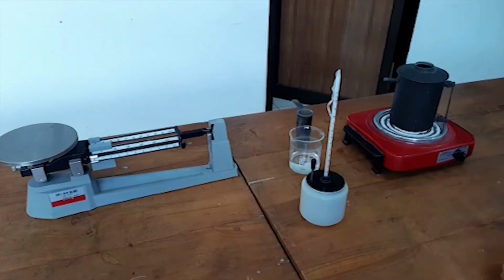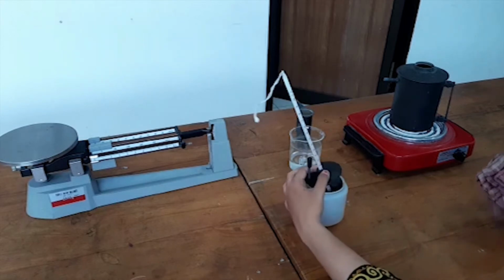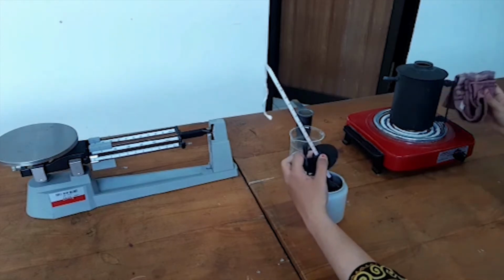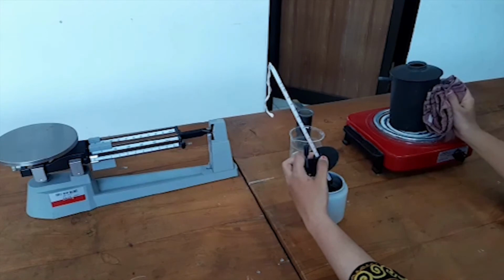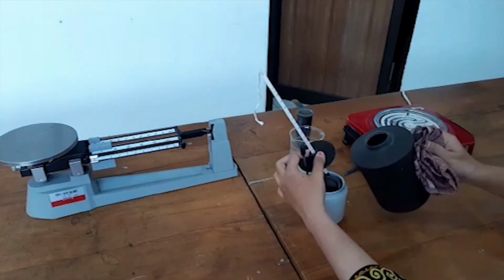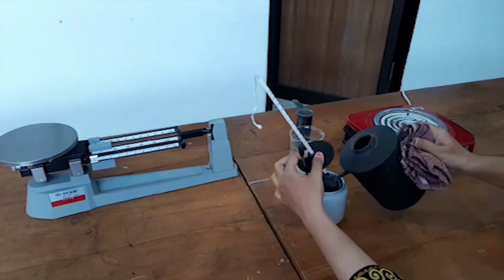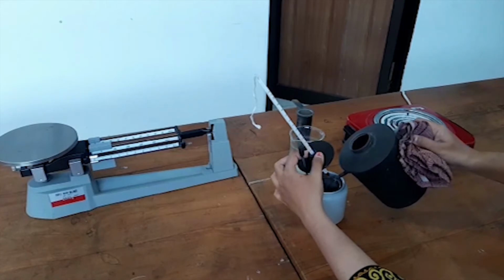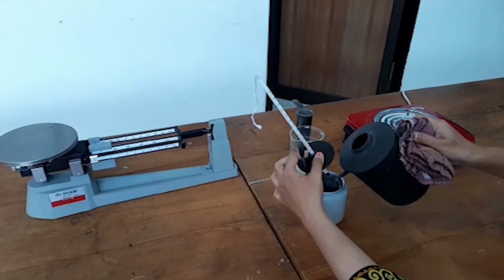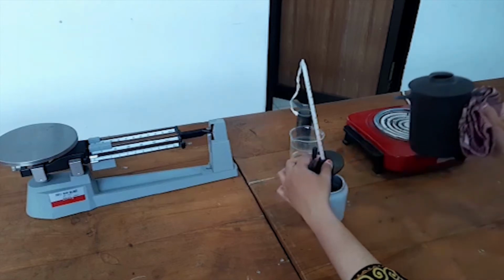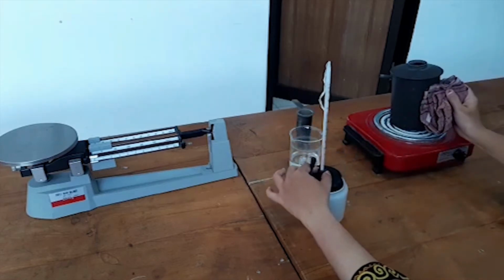After that, you can switch off the electric stove, open the flap of the calorimeter, and pour the hot water from the boiling vessel into the calorimeter. Be careful when doing that, because the boiling vessel is very hot.